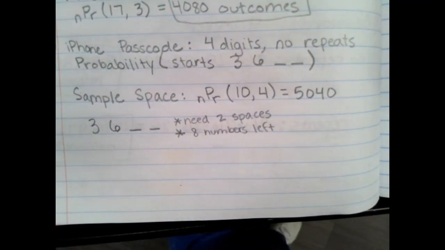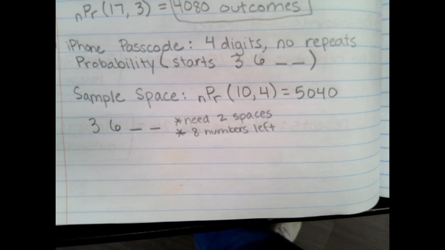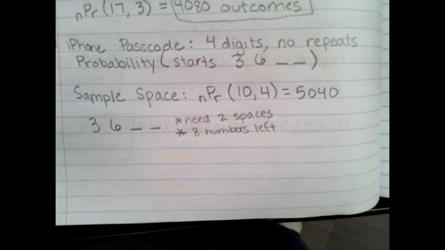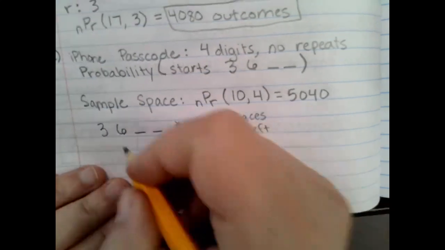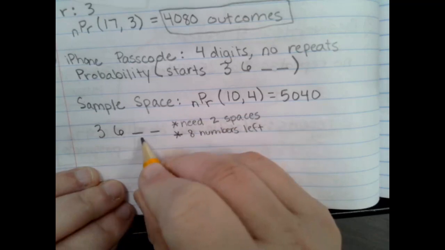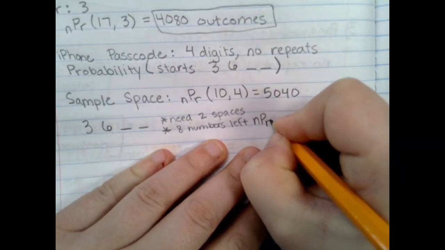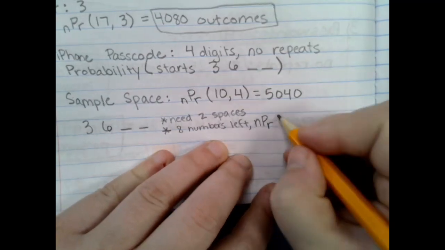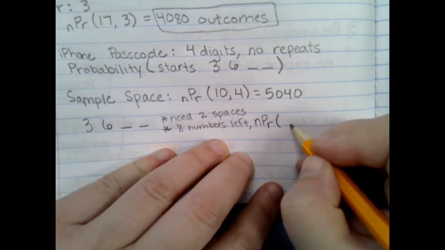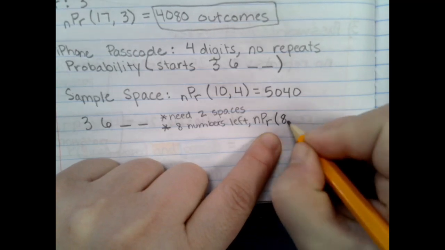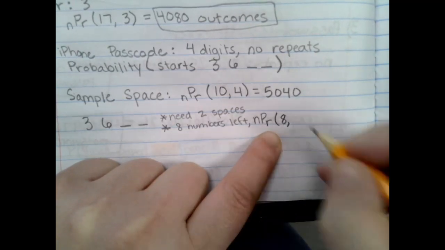Okay, in your Schoology Quick Check, it's going to kind of ask you those questions like how many more do you need, how many spots are left, and then how many things are left to fill it. There's 8 numbers left. So if I look at our 3, 6, space, I'm going to look at that NPR. And how many numbers do I have to pick from? 8. And how many spaces do I need to fill? 2.